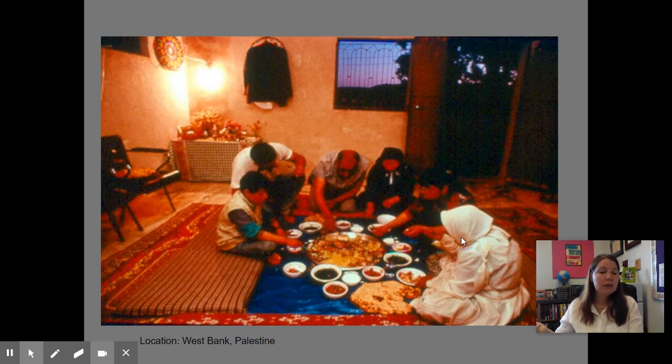During Ramadan, Muslims don't eat when the sun's in the sky. That's called fasting. So they gather together as a family to eat breakfast before the sun even comes up, and then they won't eat again until the sun goes down. They break their day-long fast.